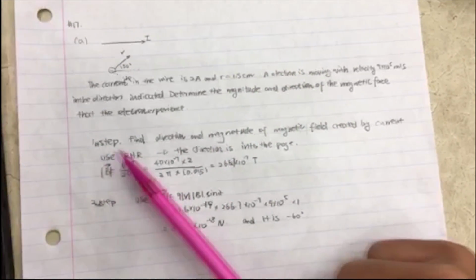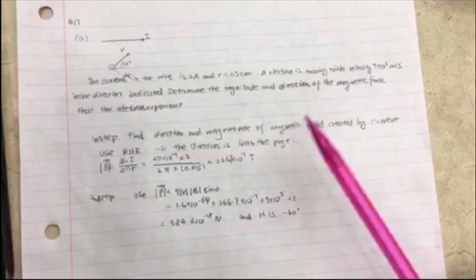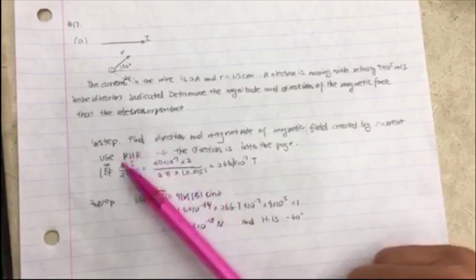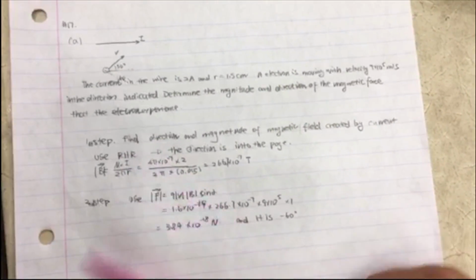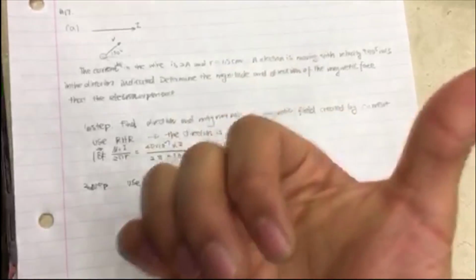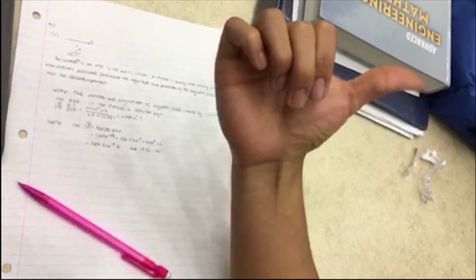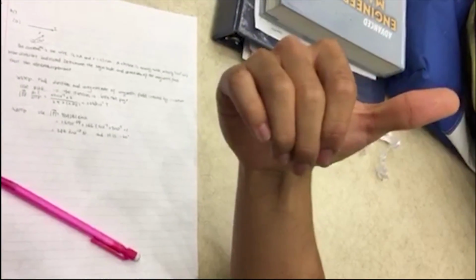So first step, we want to find the direction and magnitude of the magnetic field created by the current, which we use the right-hand rule. So you use your thumb to point in the direction of the current and then you curl your fingers, which goes in the direction of the magnetic field.